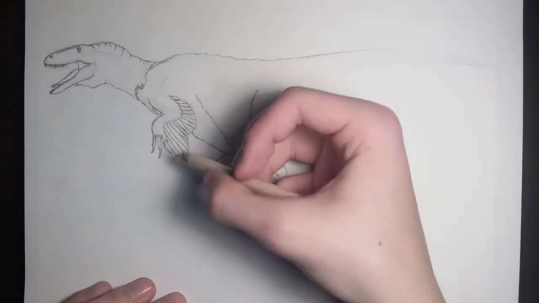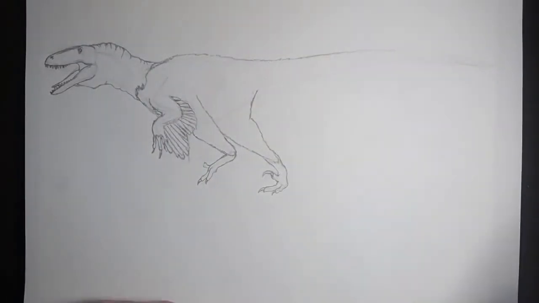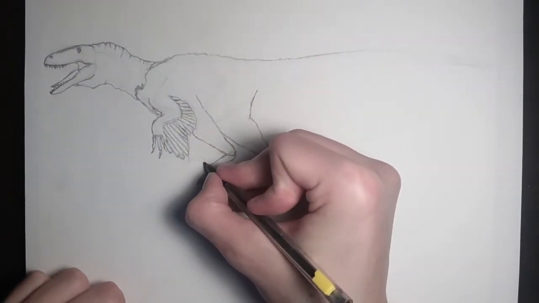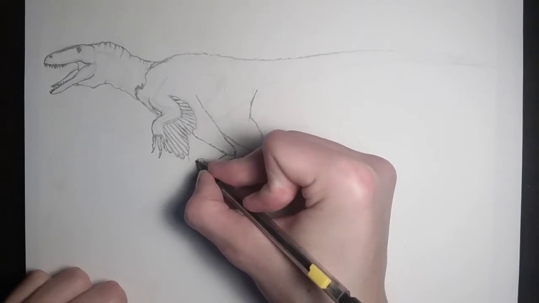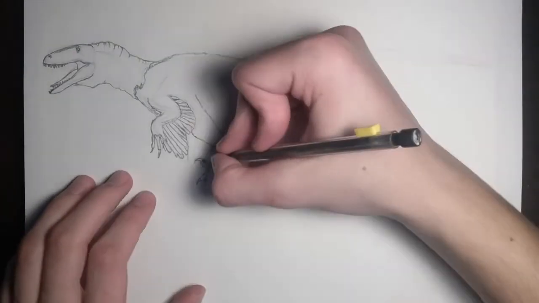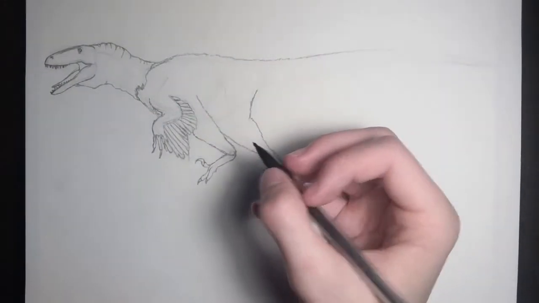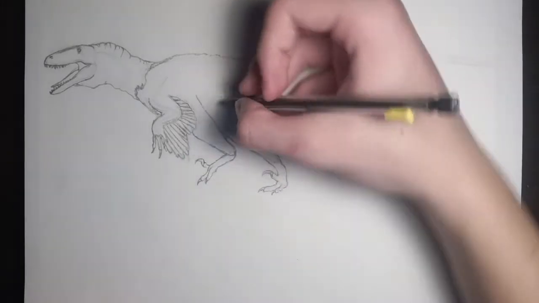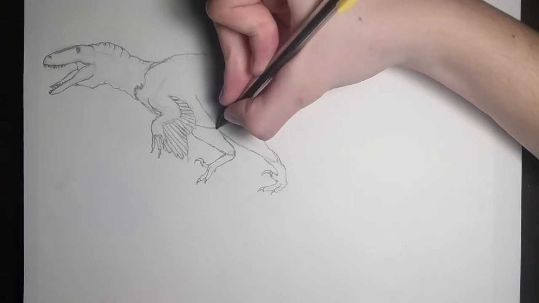I'm going to change this to claw again. So I think we're going to have it look like that. And of course we got to mark the fact that this is body, so we're just going to put some of the feathers here.